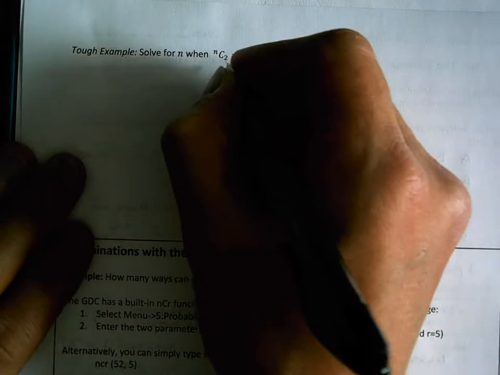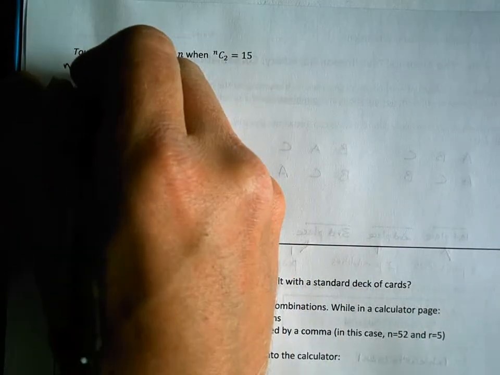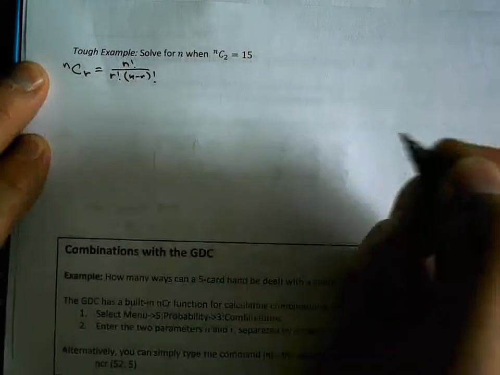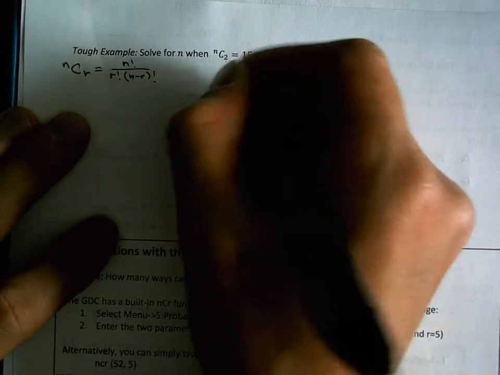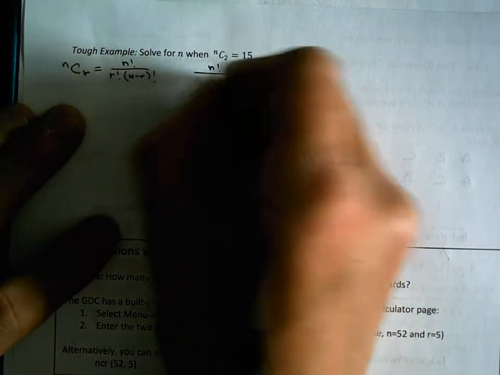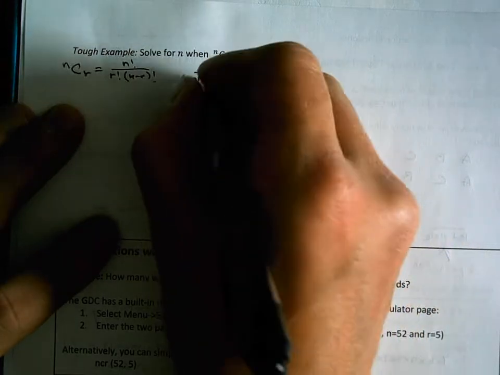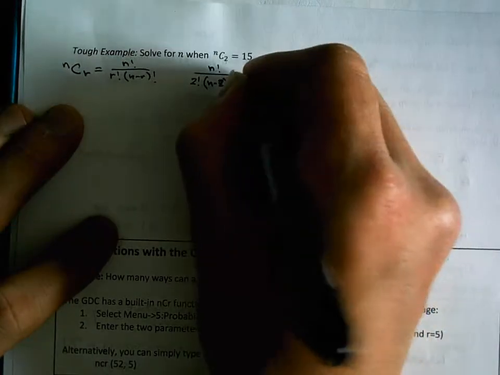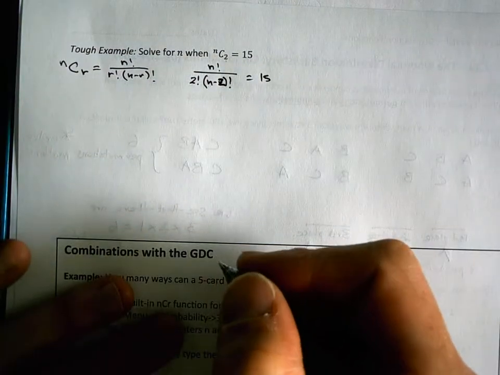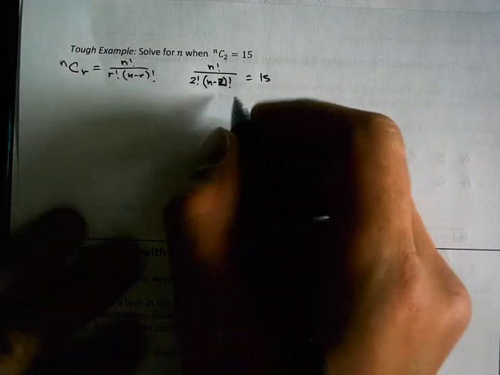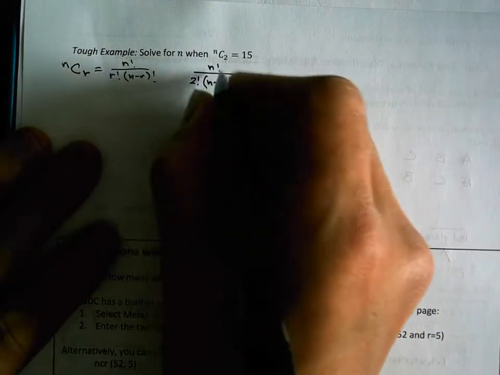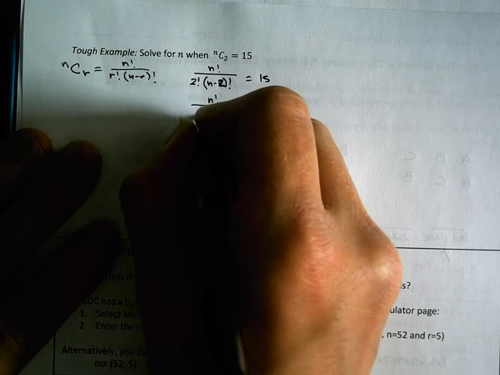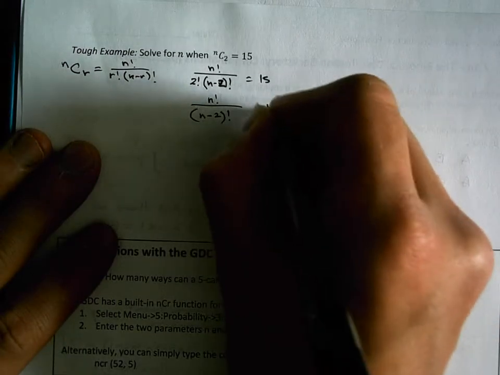Fortunately, I have a formula, right? I have n choose r is equal to n factorial over r factorial times (n minus r) factorial. So over here, I would have n factorial over r, well, r is 2, factorial, times (n minus 2) factorial, is equal to 15. Okay, well, now we have to do a little bit of math here. Actually, let me bring the 2 over to the other side. So I have n factorial over (n minus 2) factorial equals 15 times 2 factorial.